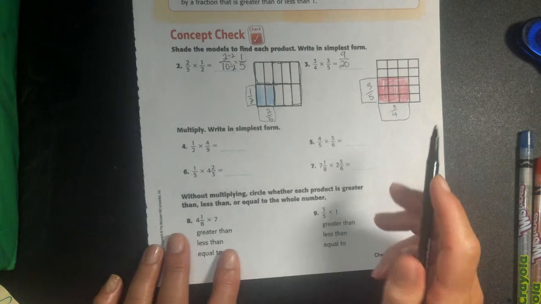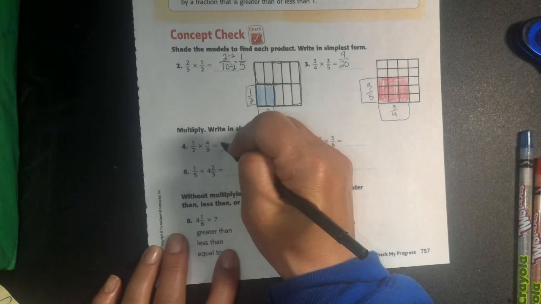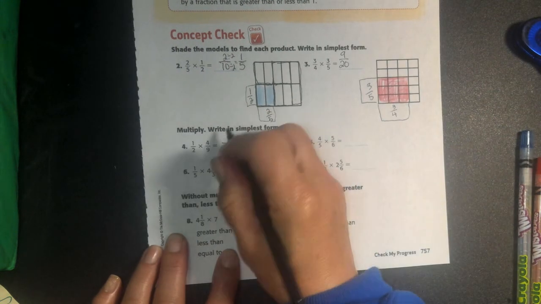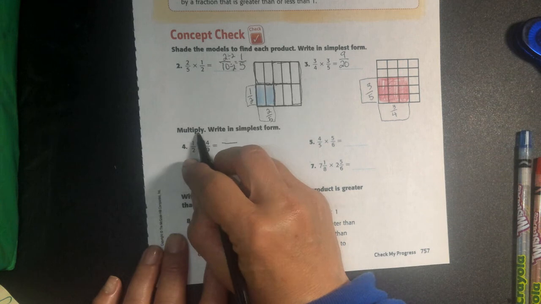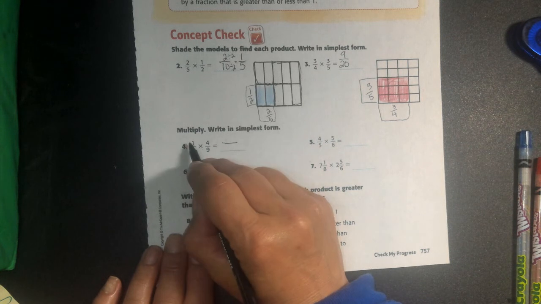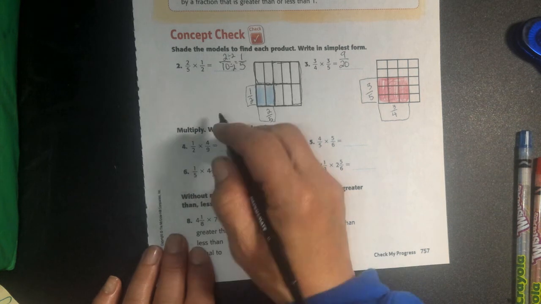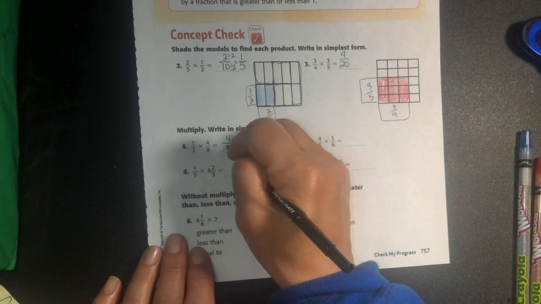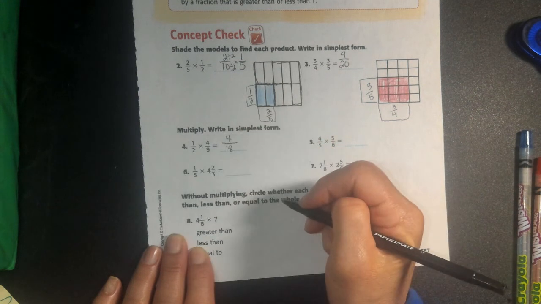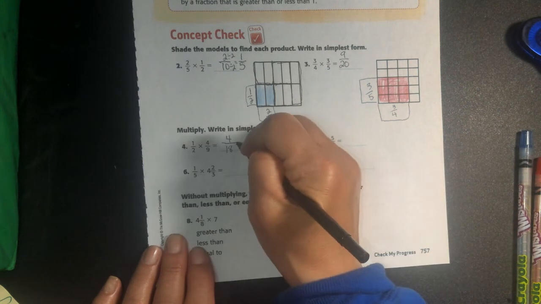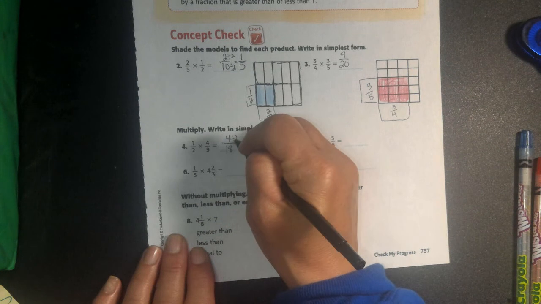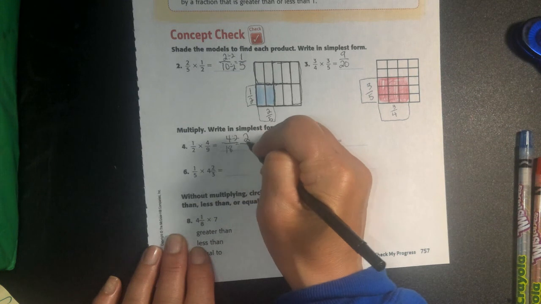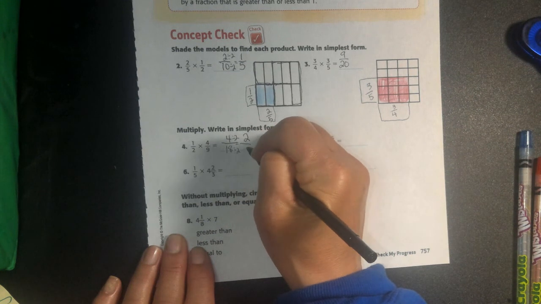All right, we're going to keep going. I'm going to just multiply straight across. I'm going to multiply and then write in simplest form. 1 times 4 is 4, and 9 times 2 is 18. Both of these are divisible by 2. 4 divided by 2 is 2. 18 divided by 2 is 9.